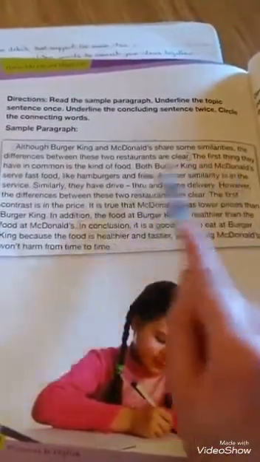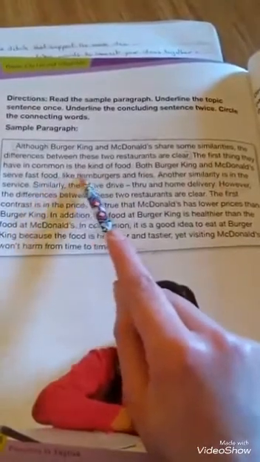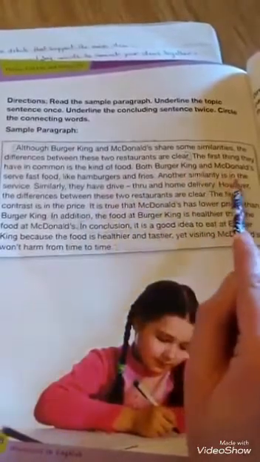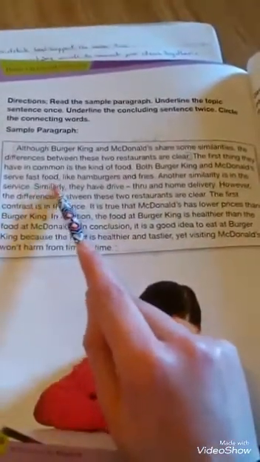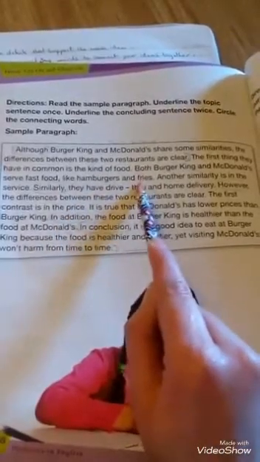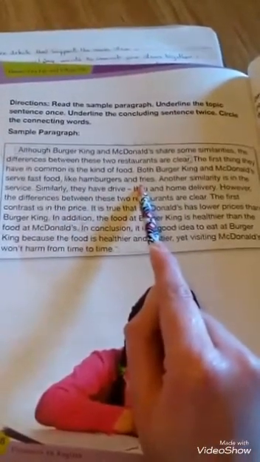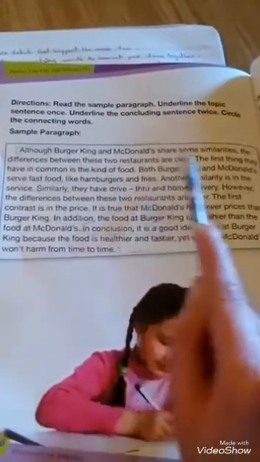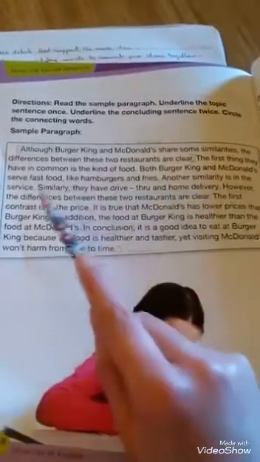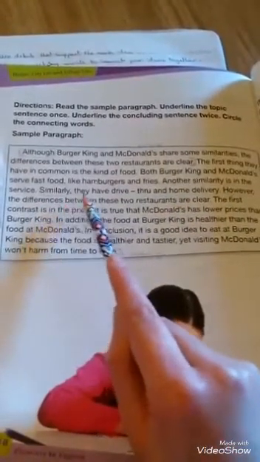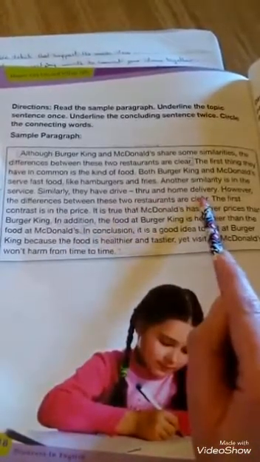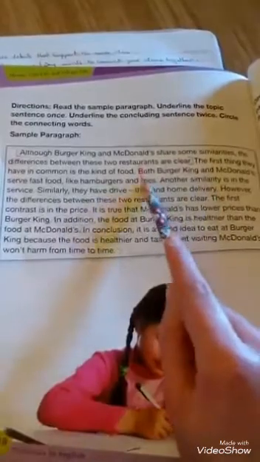The first thing they have in common is the kind of food. Both Burger King and McDonald's serve fast food, like hamburgers and fries. Okay, so this is the first similarity that we talked about in our graphic organizer. Now, another similarity is in the service. Similarly, they have drive-through and home delivery. Okay? Now we are done with the similarities.